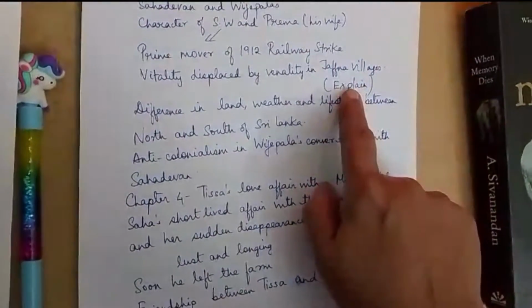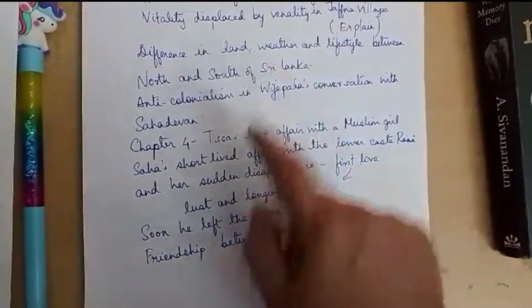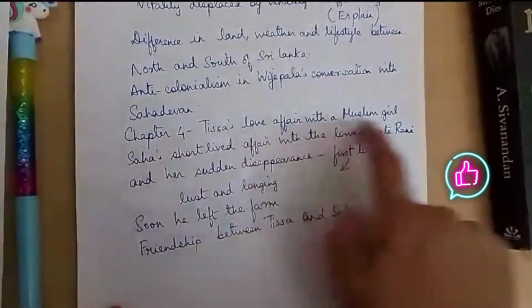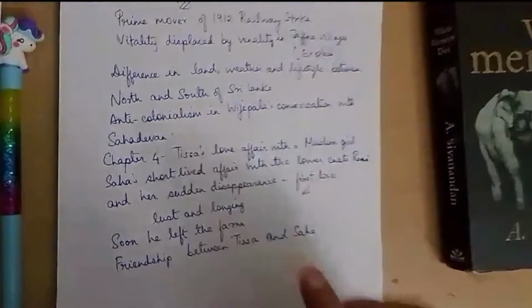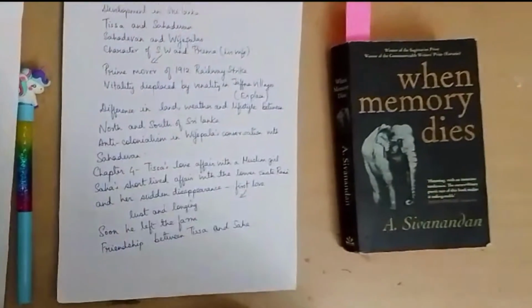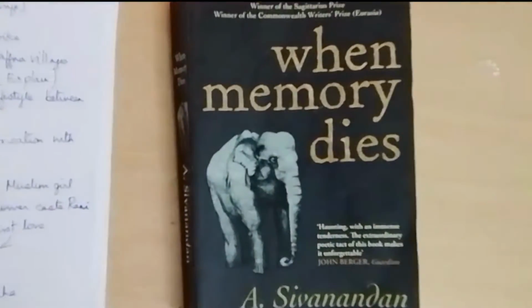Then while I continue, sometimes certain bits of the novel might appear as likely essay questions. So I note that down also, and I just write explain, so that later on, if I find time, I can prepare a short answer for this.